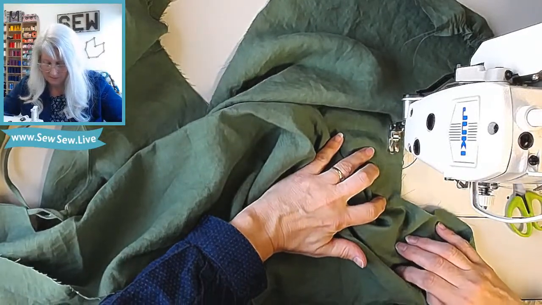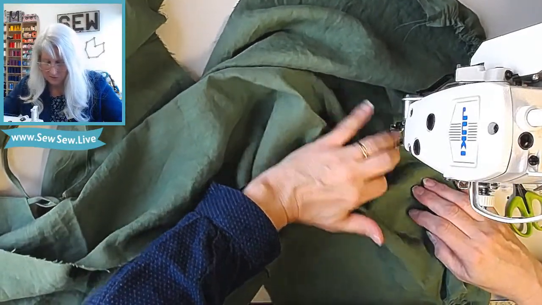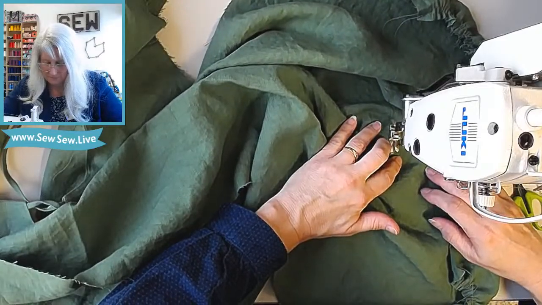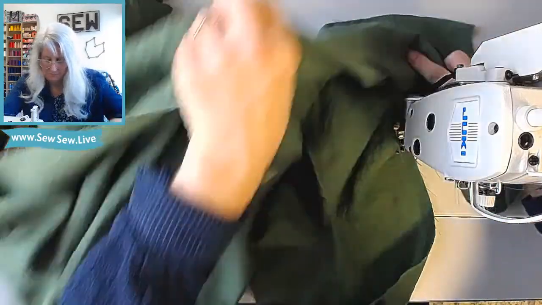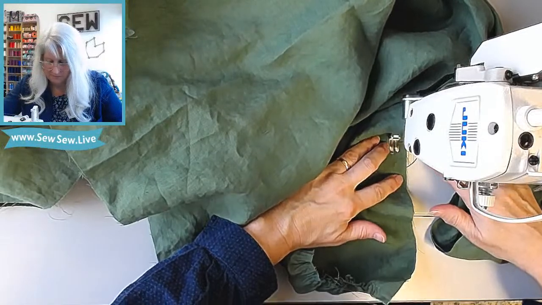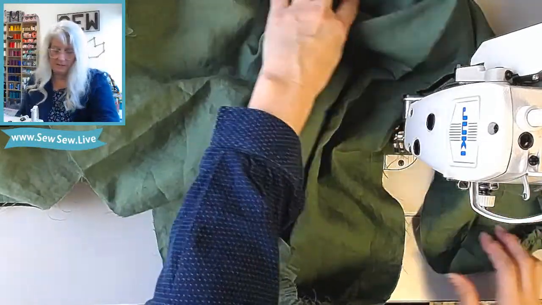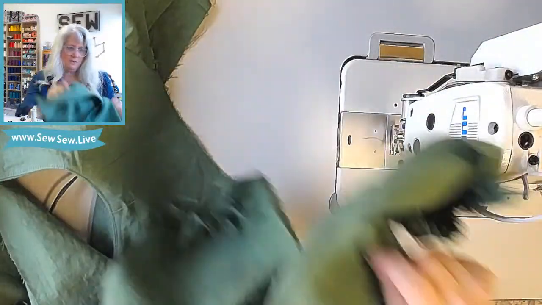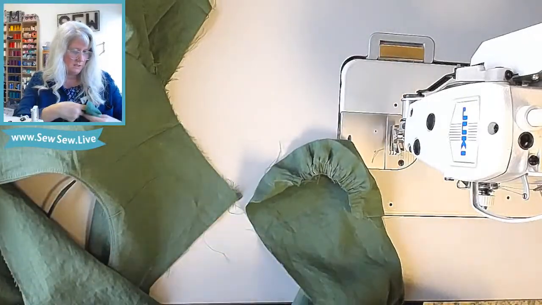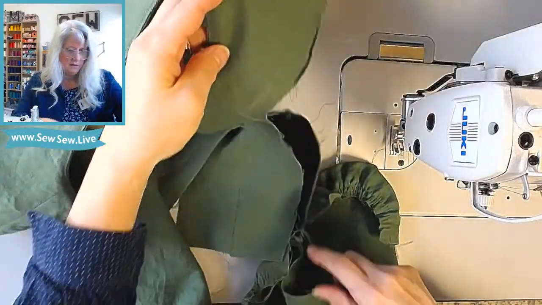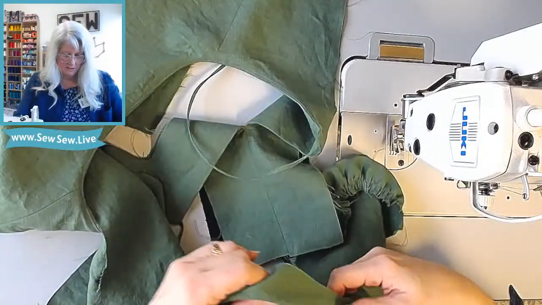Just try and keep this nice and straight. My stitch length is too long for this stay stitch, unfortunately. I should have changed it. All right, and this is the inside.